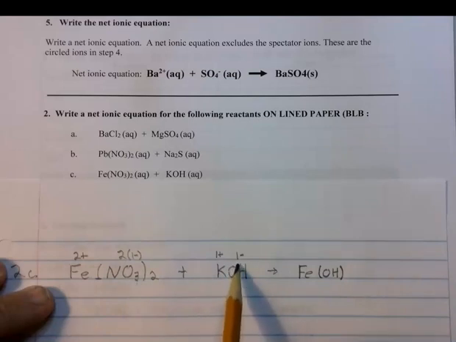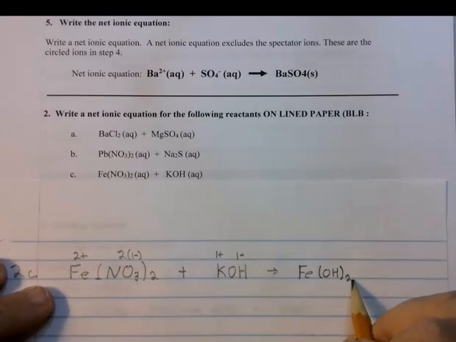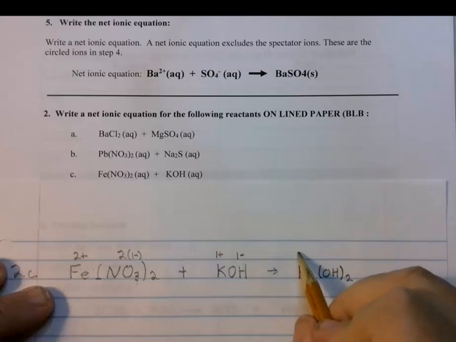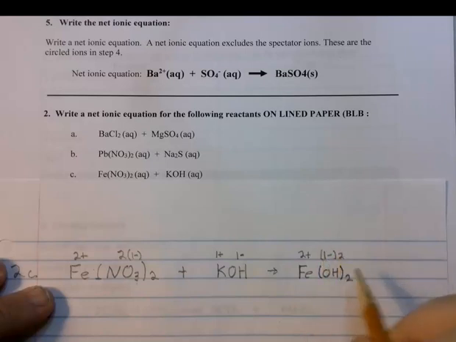So that means we need 2 hydroxides to balance with the iron. The iron's going to give off 2 electrons. Each hydroxide can catch 1, so you need 2 hydroxides. So you put the parentheses and put a 2 right there. And go ahead and write the charge up here. So it's 2 plus, and this one is 1 minus, and then you multiply that by 2. So you have a balanced charge there. All right, next is the other one.